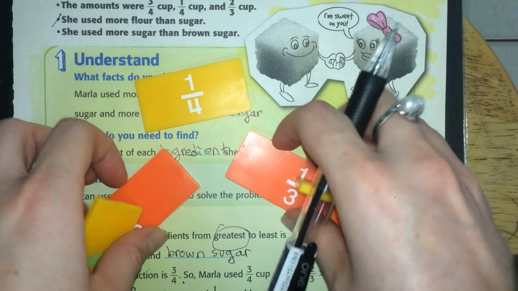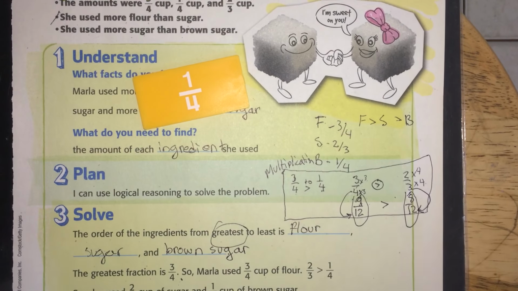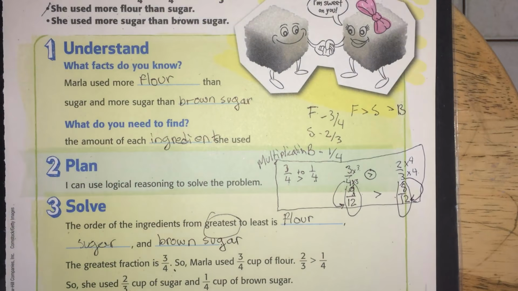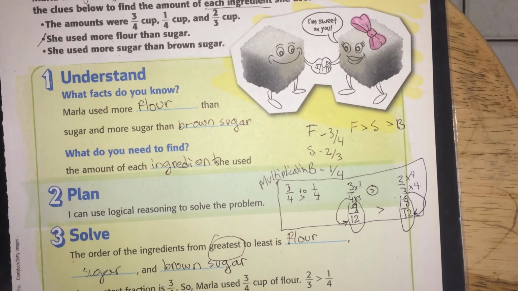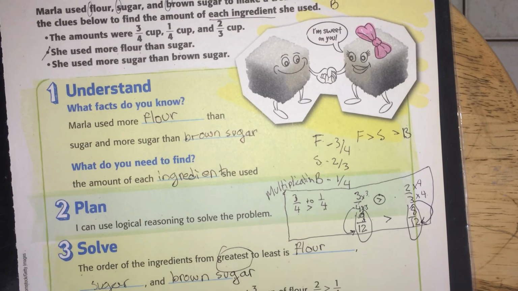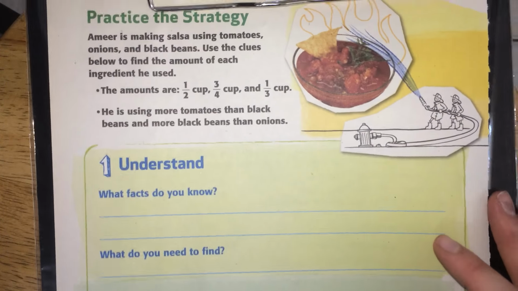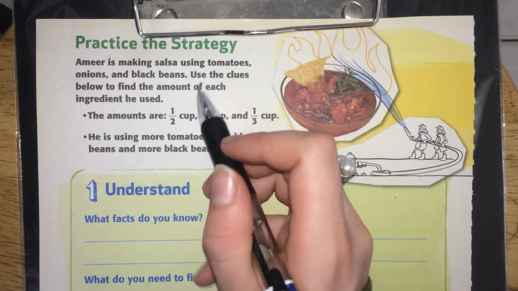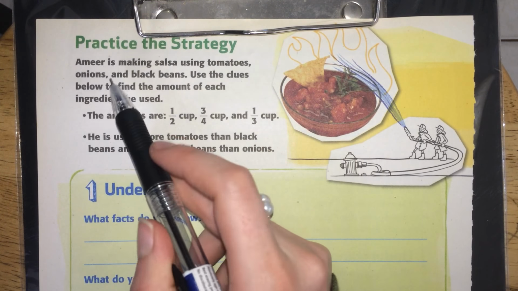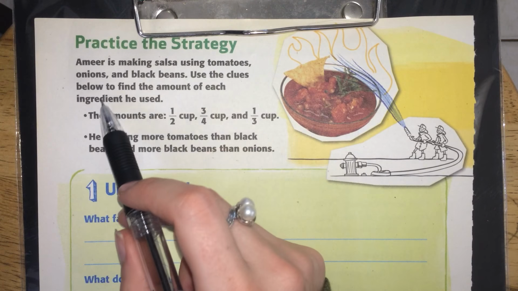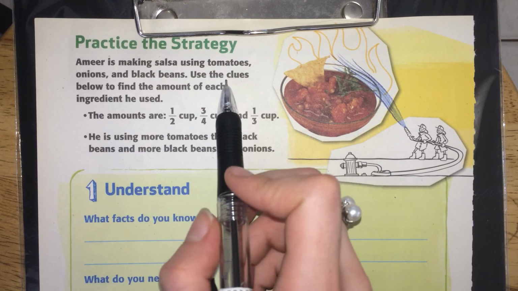Okay, let's flip it over. Ooh, salsa. Amir is making salsa using tomatoes, onions, and black beans. Use the clues below to find the amount of each ingredient.